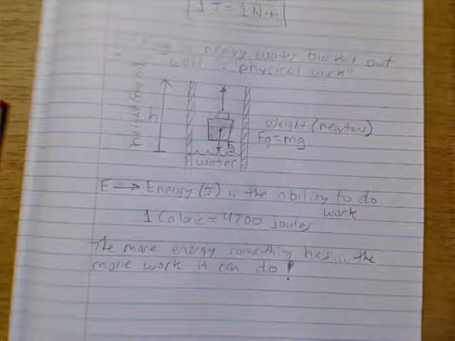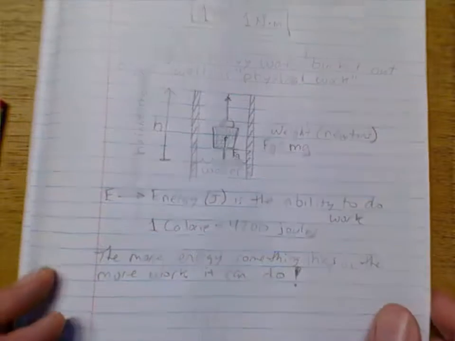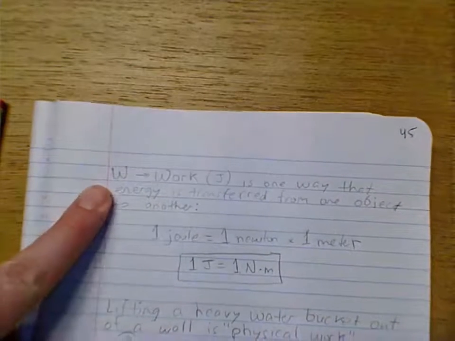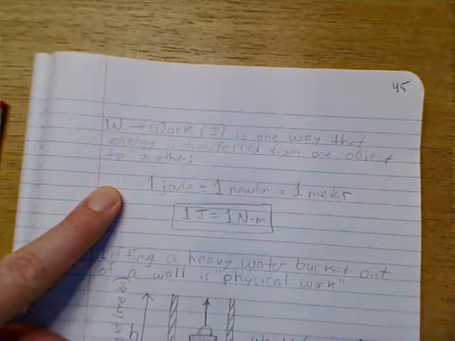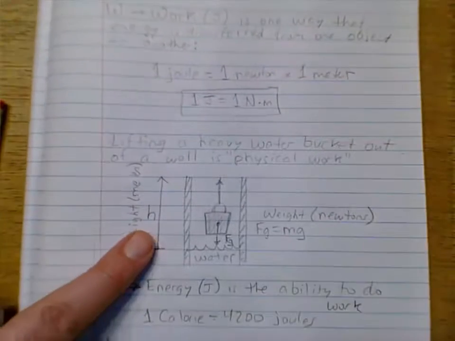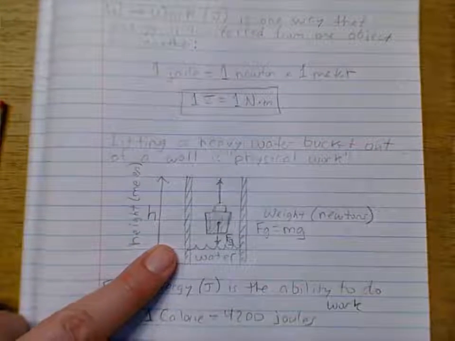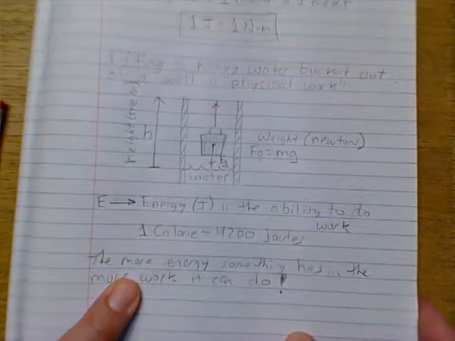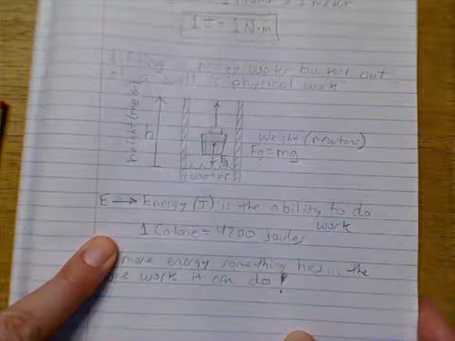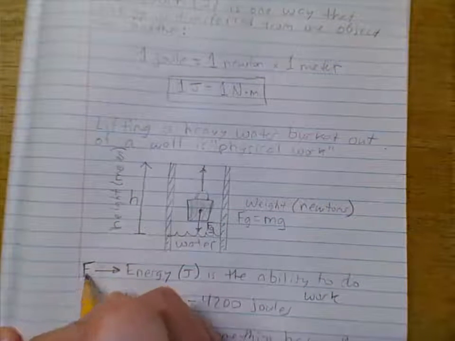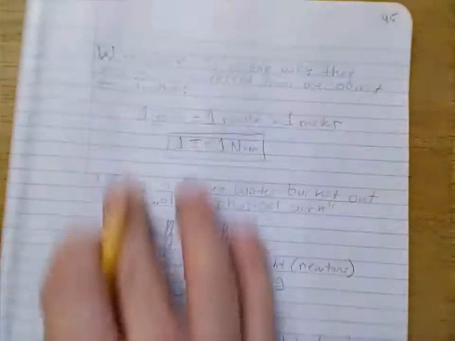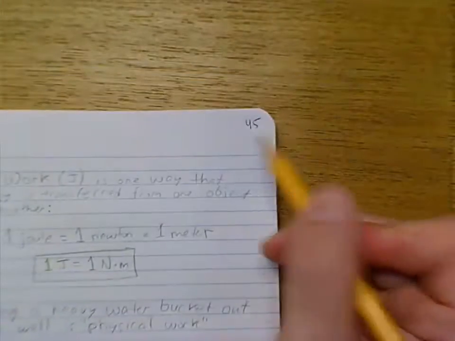Alright, so there's your page notes. Work is in joules, and it's one way to transfer energy to an object. Here's an example of a bucket being pulled out of a well, and energy is also in joules. We want to go back and put these variables in our table of contents. I'm on page 45.